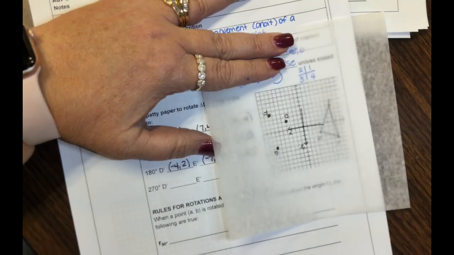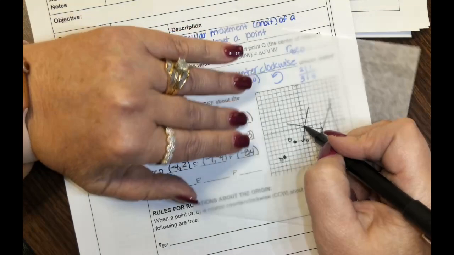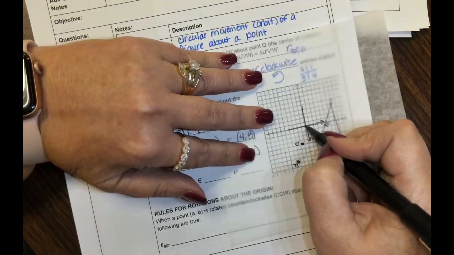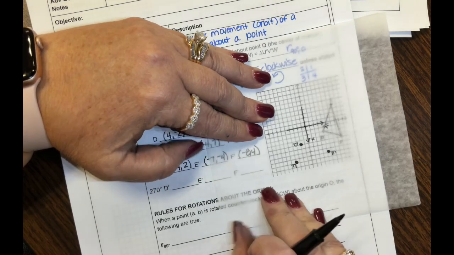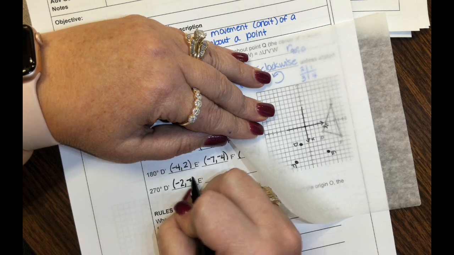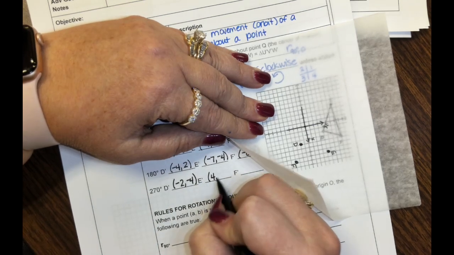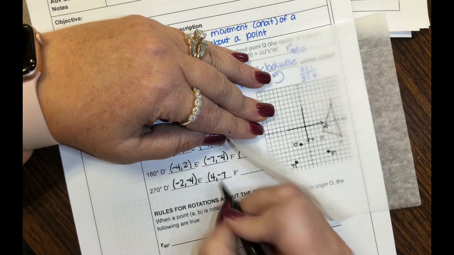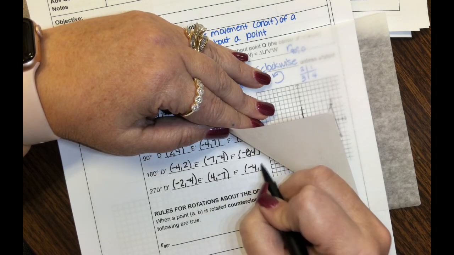And then if we go 270 degrees, it's just another 90 degrees. So let's rotate it just one more time, 90 degrees. That puts me right here. That puts my D at -2, -4. It puts my E at 4, -7. And it puts my F at -4, 8.